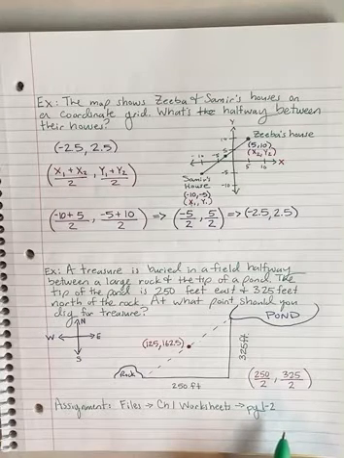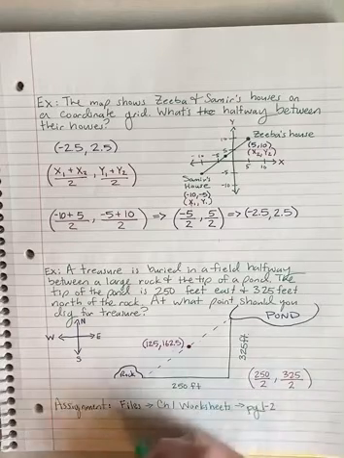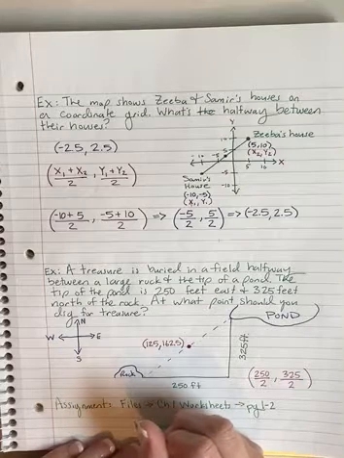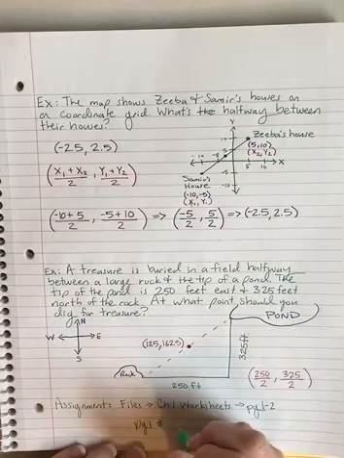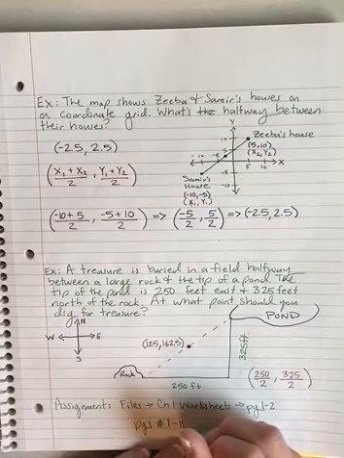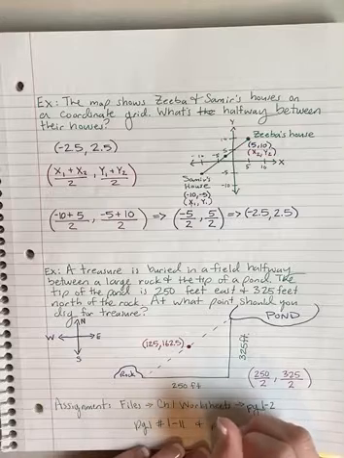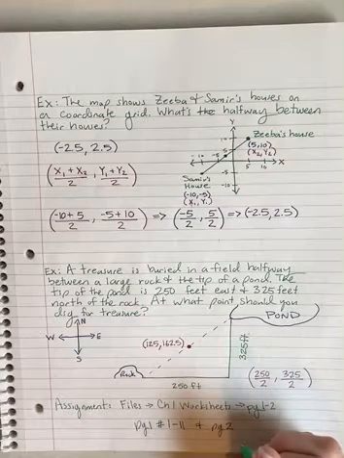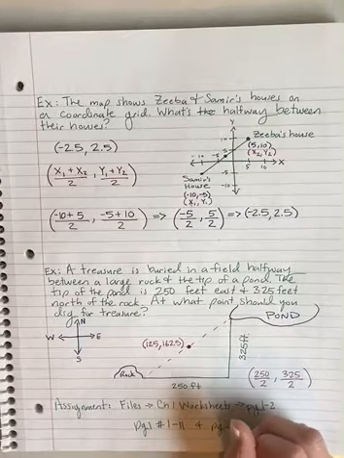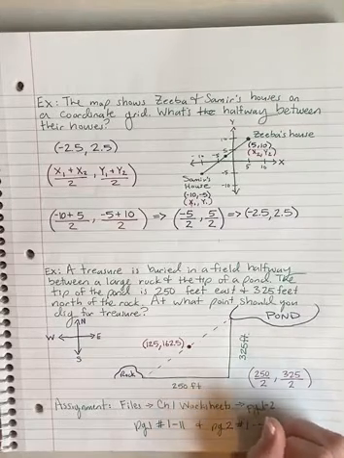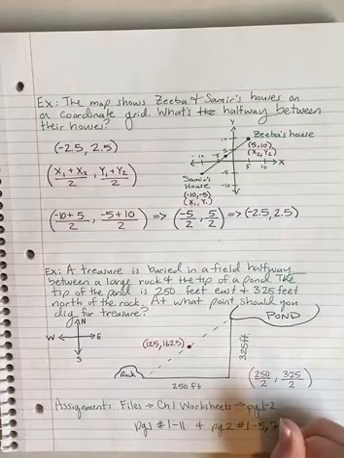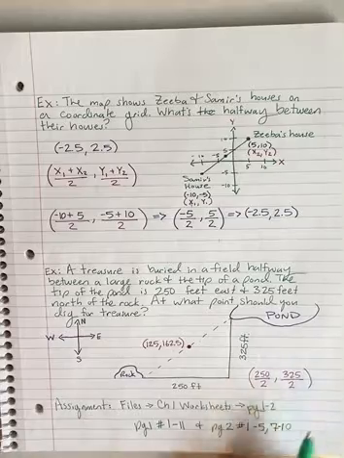So we'll say page 1, numbers 1 through 11, and page 2, you will do everything but number 6. So you'll do numbers 1 through 5 and 7 through 10. Okay, so you don't do 6.